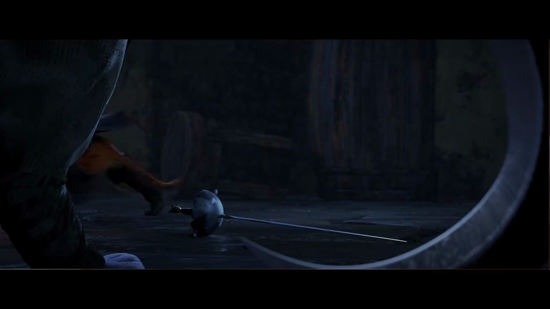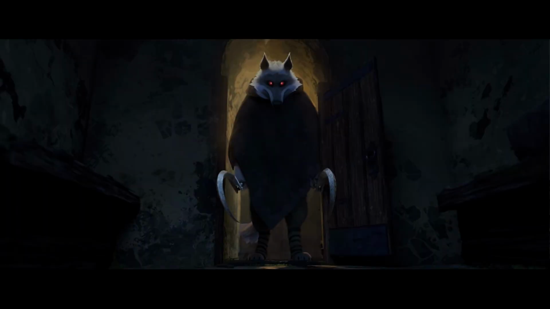Puss runs for his life, hides in the bathroom, and closes the door behind him. Wolf whistles as he approaches. His shadow looms over Puss. He searches for a place to escape. When Wolf enters, Puss is nowhere to be seen. He has escaped through the sewer.